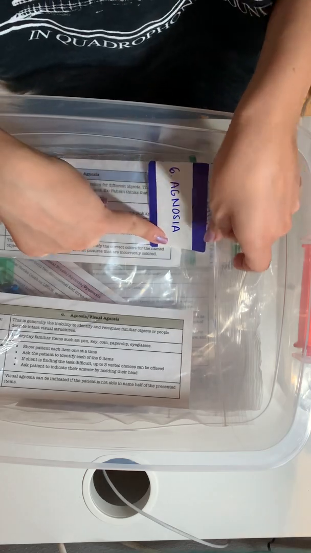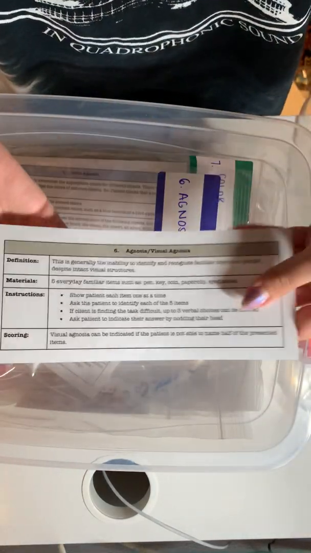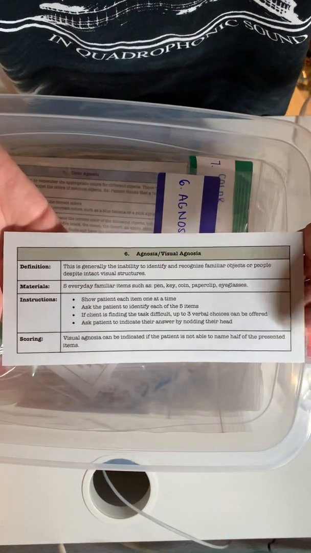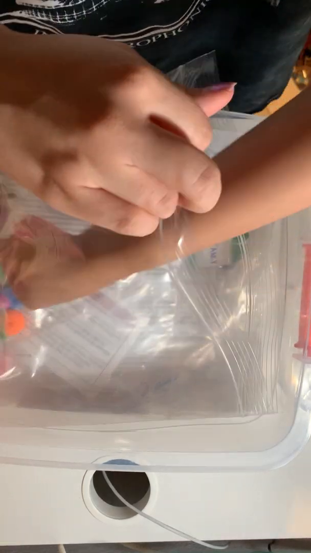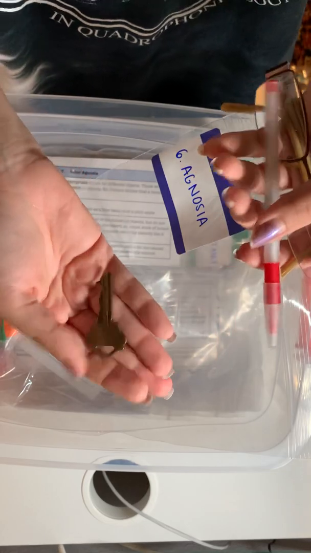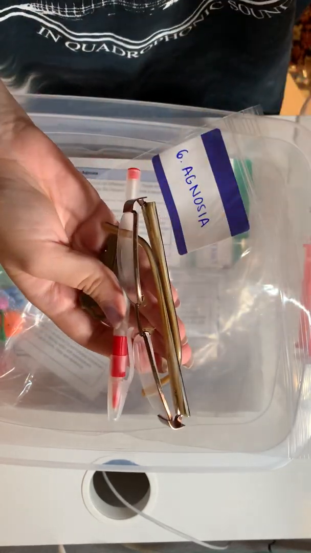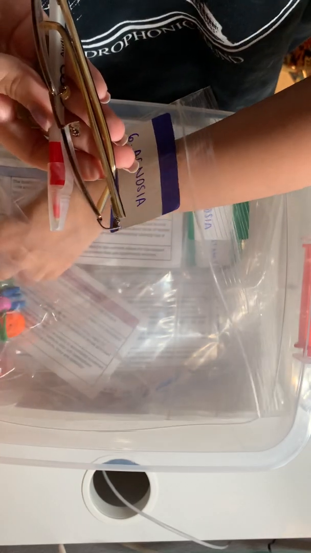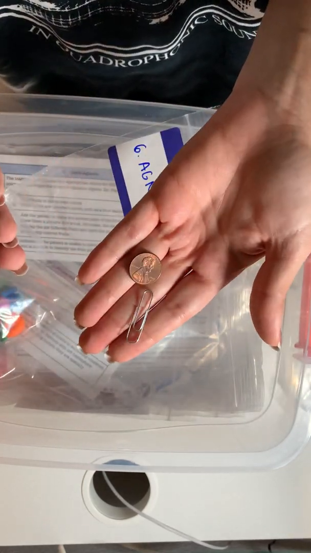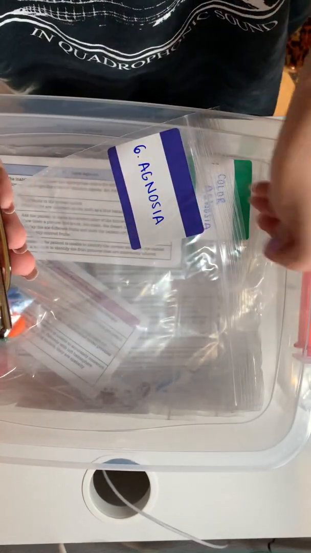Next one we have is agnosia. Here are the instructions. We have a key, pen, eyeglasses, a paper clip, and a coin.